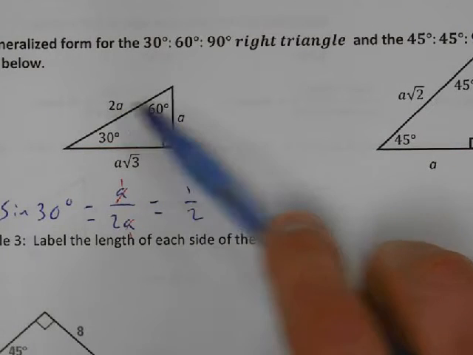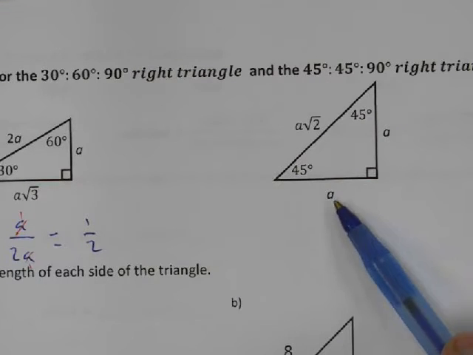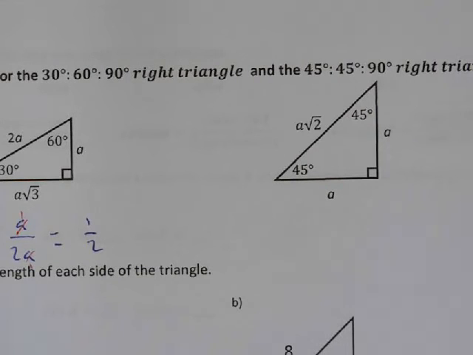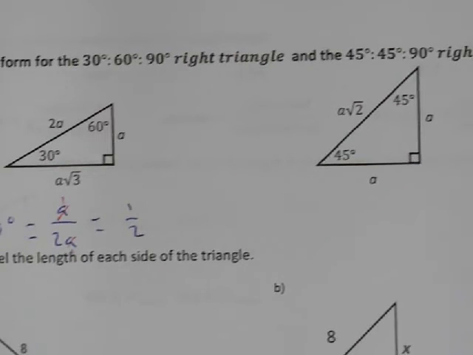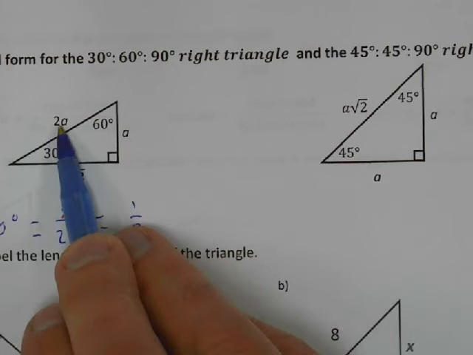This is always twice as long as that. This is always root 2 times longer than both of these. And these are always the same sides. Okay, so that stuff doesn't change. Okay, so again, with our special right triangles, we're only doing one of 6 things. We're either multiplying by 2, if I have the short leg and I want the hypotenuse, multiply by 2.